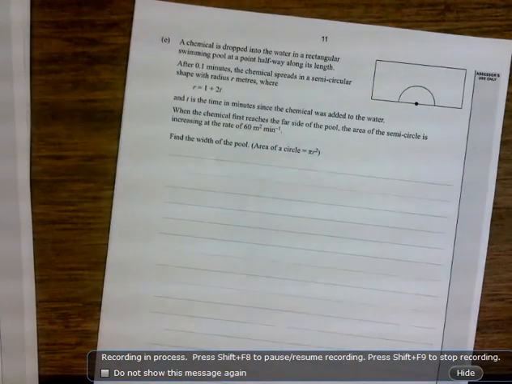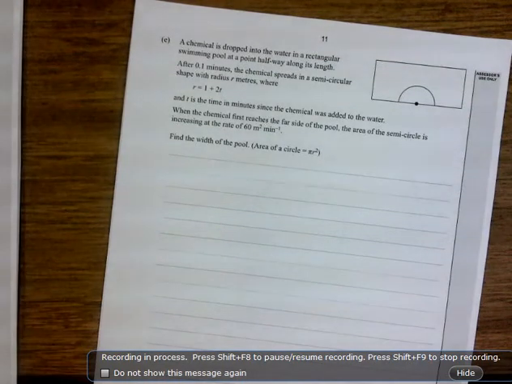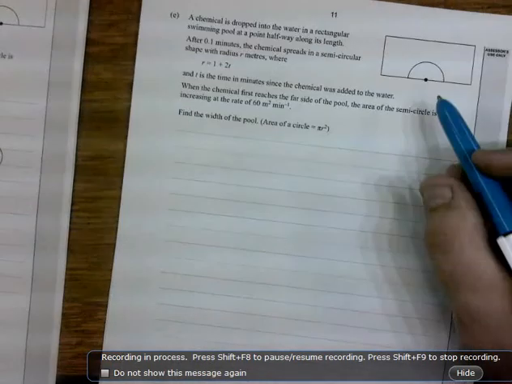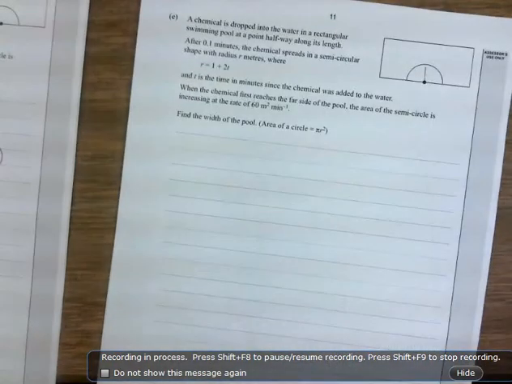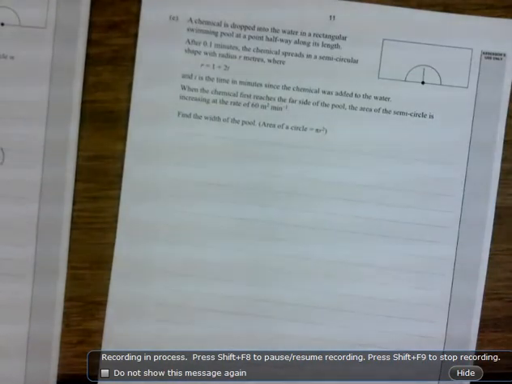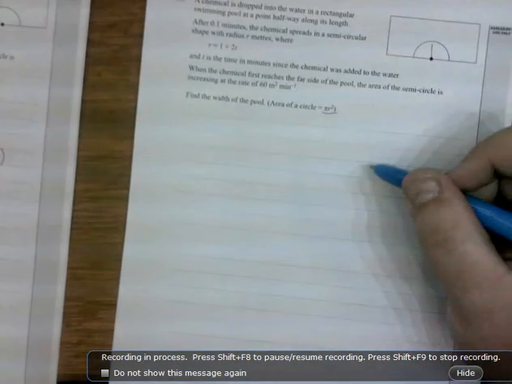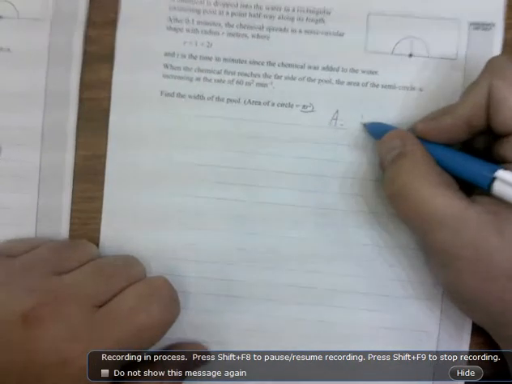Alright. And our last question. Right, we've got a radius of 1 plus 2t. We know that the area of the circle is pi r squared, so the area of the semicircle is going to be a half pi r squared.